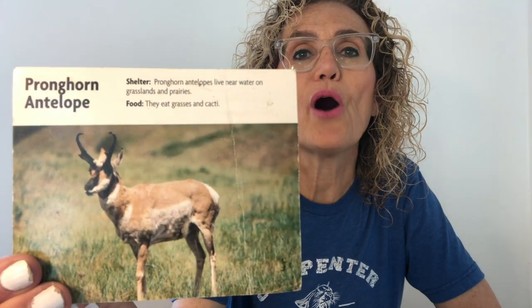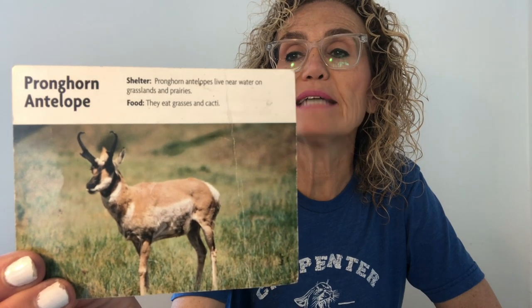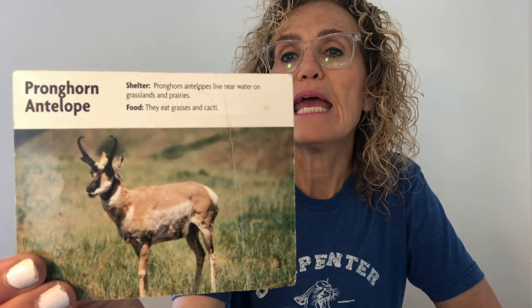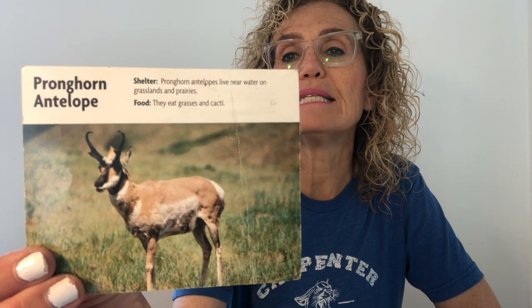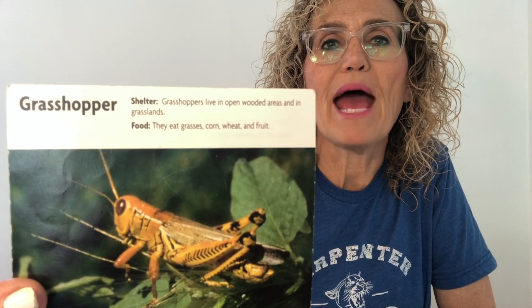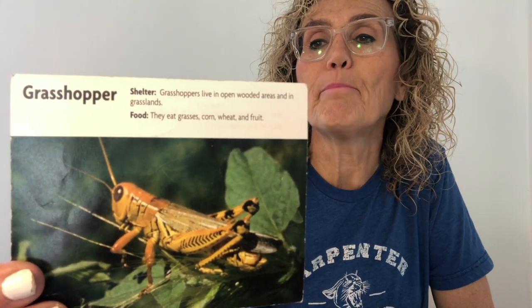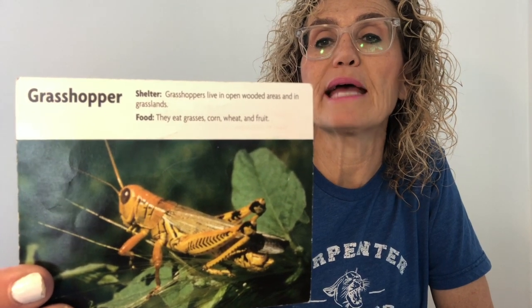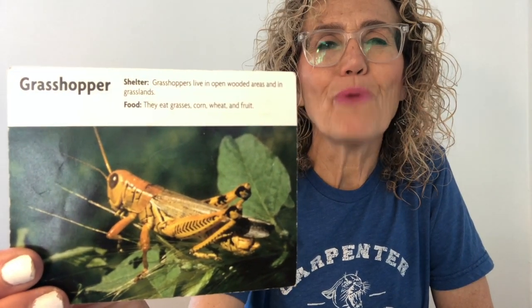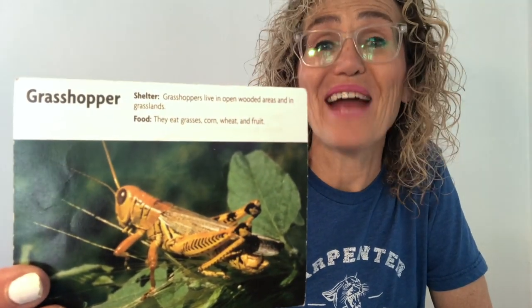Here's one. A pronghorn antelope. The pronghorn antelope is the fastest animal in North America. It can run up to 110 kilometers per hour. So it wouldn't be able to do that in a pond. So it lives in the grassland. Here is a grasshopper. A grasshopper's strong back legs help it jump quickly from plant to plant. Well, grasshopper, that might give you a hint. It lives in the grassland.